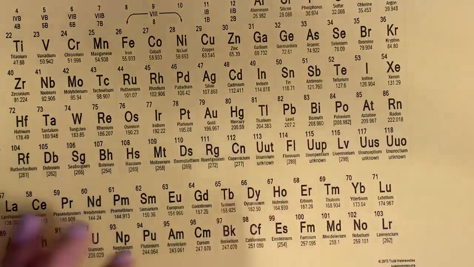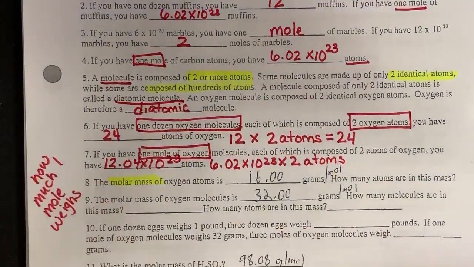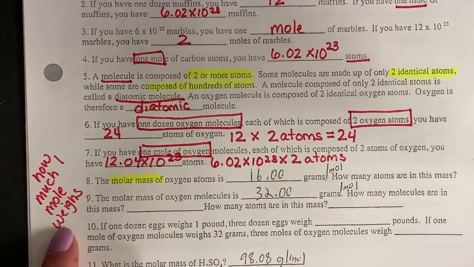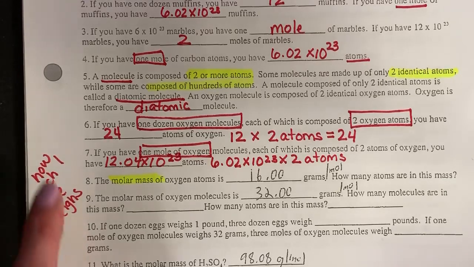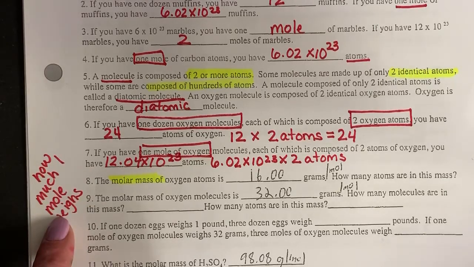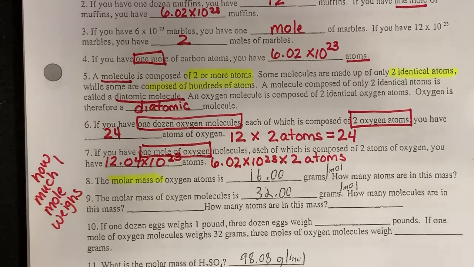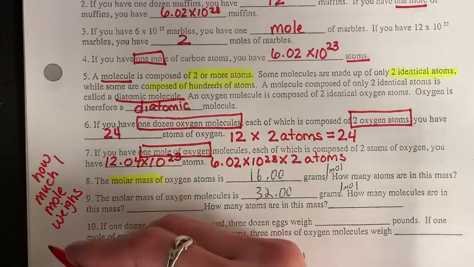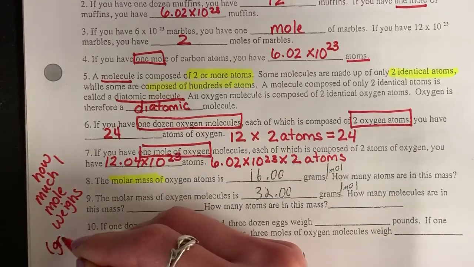Now we're going to talk about them as molar mass. It's still how much it weighs, but it's how much 1 mole weighs. When we talked about atomic mass, we measured it in AMU, atomic mass units. When we're talking about moles, we're going to weigh things in grams.